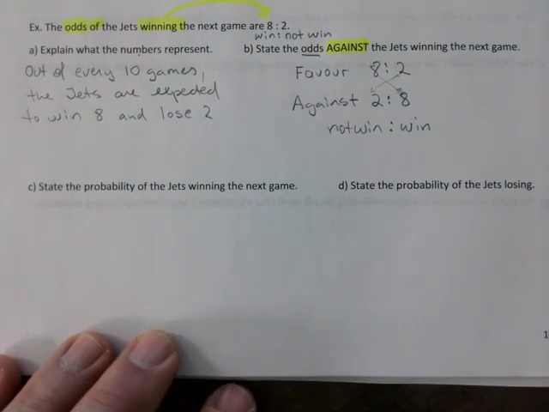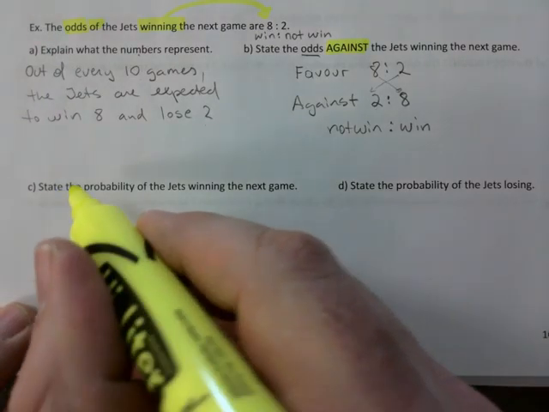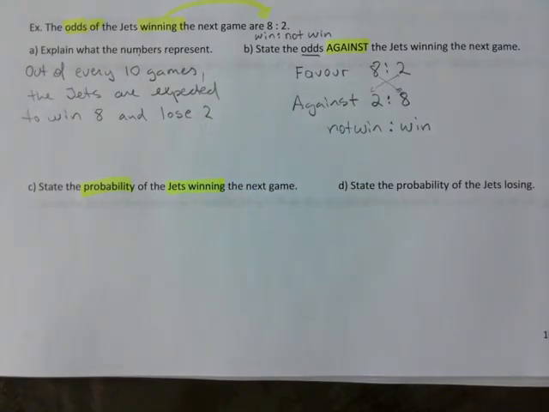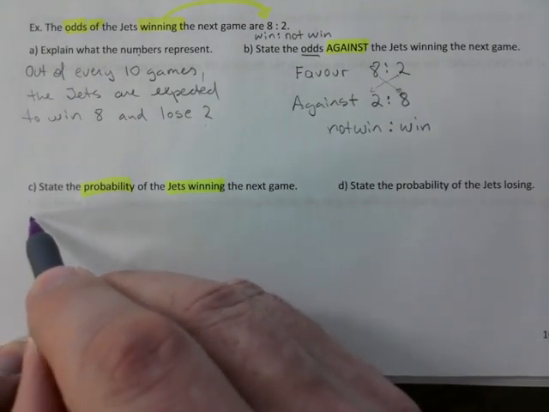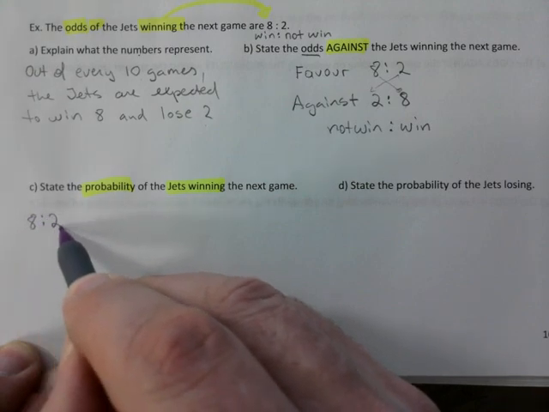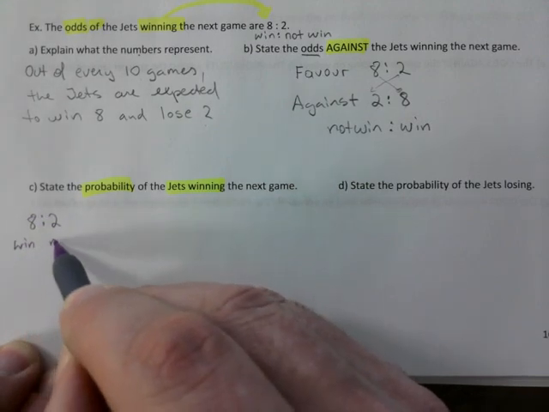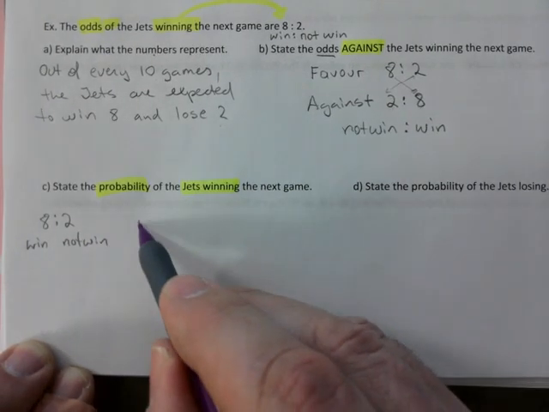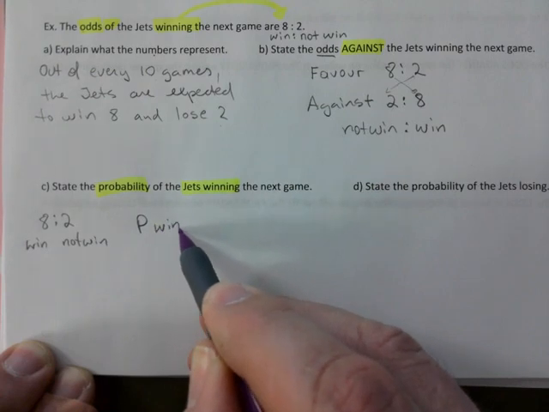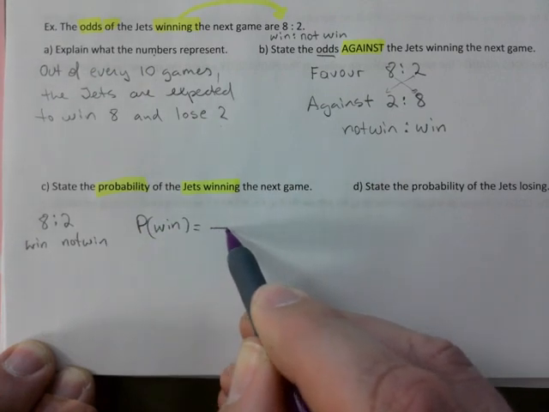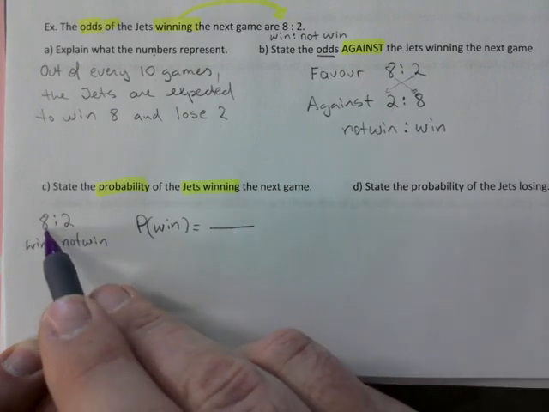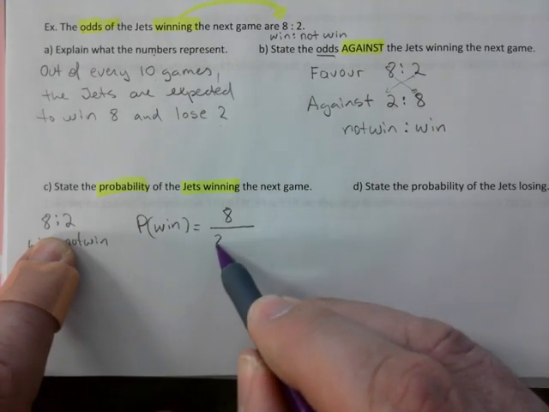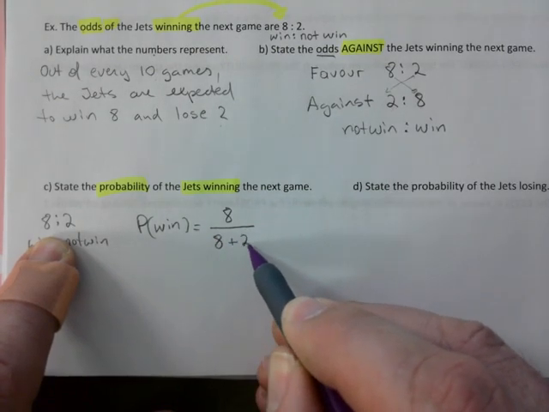Let's state probability. Right? State the probability of the Jets winning the next game. Now we'll do this. 8 to 2. This would be win, not win. Right? These are my odds. And so I'm going to go probability of winning. Which number will go at the top? 8, right? 8. And at the bottom, I'm going to go 8 plus 2.